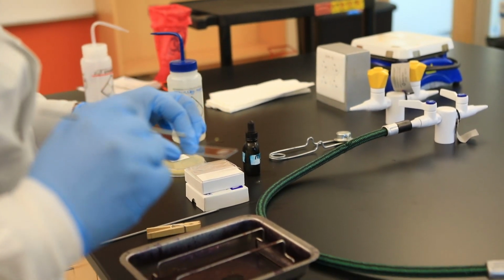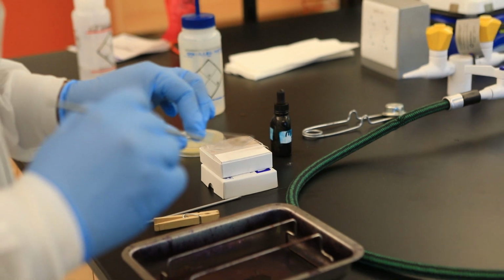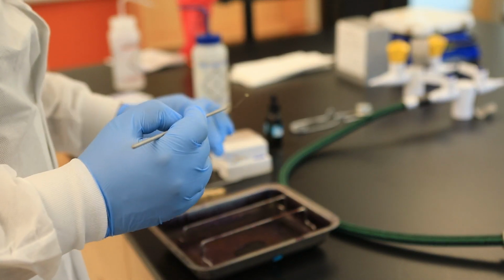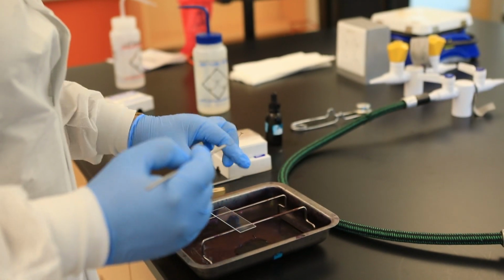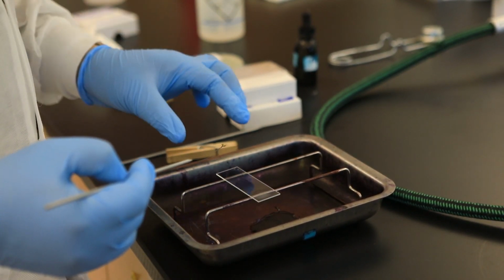Okay, so I'm not sure you can see this, but you know what cloudiness looks like if you have water and you introduce something into the water until it becomes cloudy. So here it's cloudy. What I want to do now is create my bacteria smear.